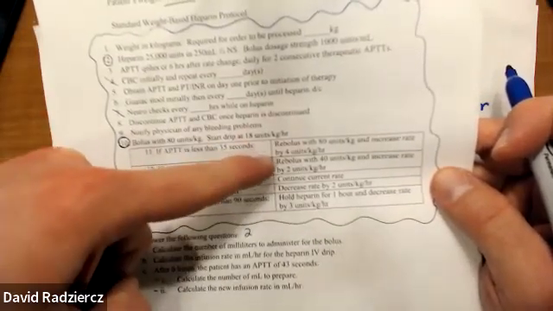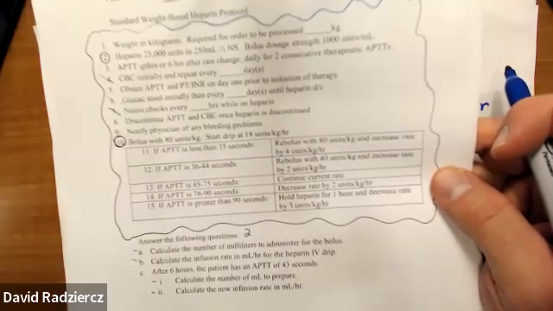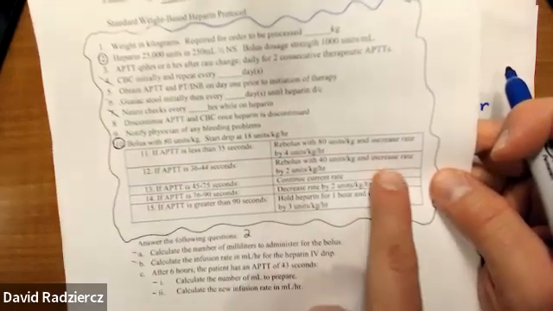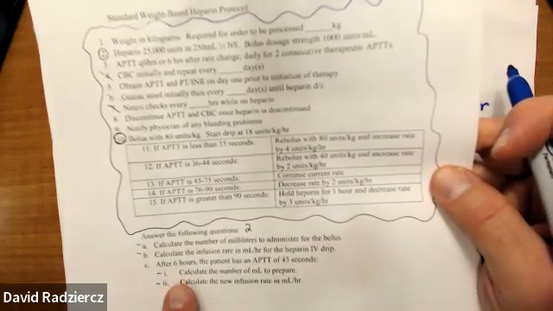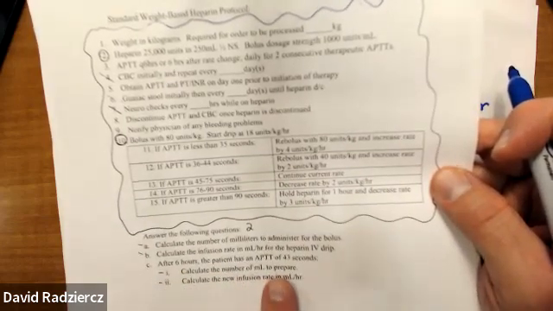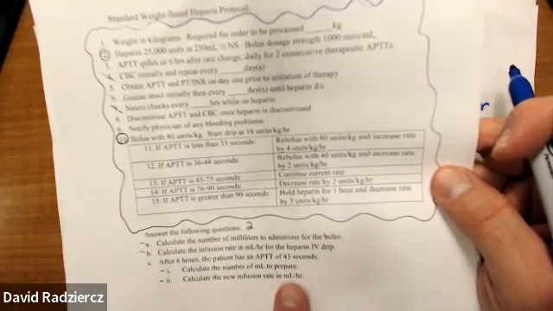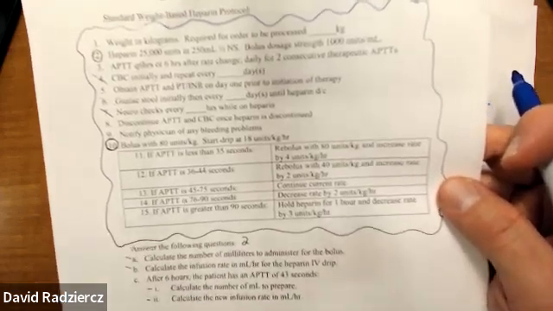So it tells us to do some things. It tells us to rebolus with 40 units per kilogram, and then to increase the rate by 2 units per kilogram per hour. And that's what this says. Calculate the number of milliliters per pair for the bolus and calculate the new infusion rate in milliliters per hour. So let's do that.